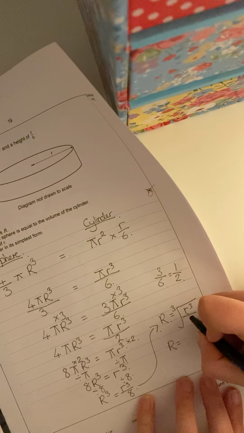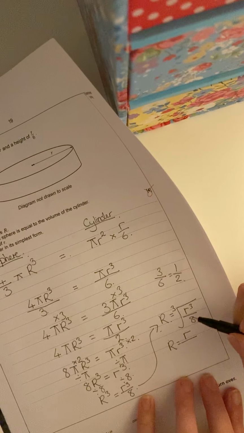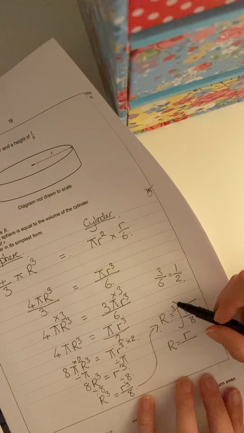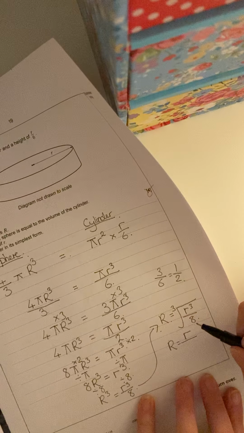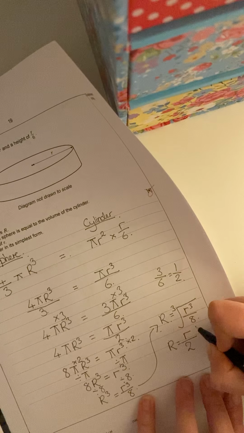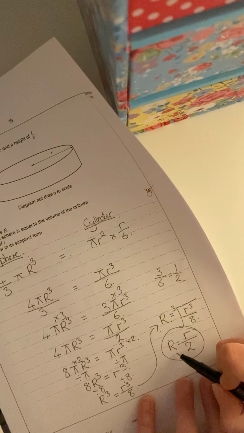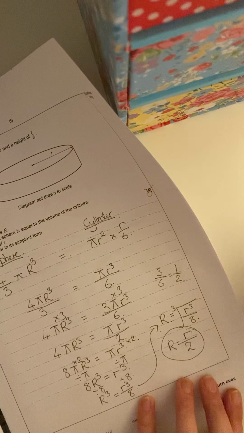So the cube root of r cubed is r, because r is what you would multiply together 3 times to get r cubed. And we can cube root the 8, which is 2, because 2 times 2 times 2 is 8. So that is going to be the final answer. We've got capital R in terms of lowercase r.